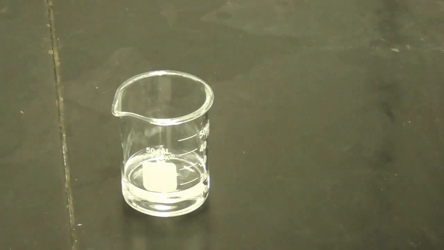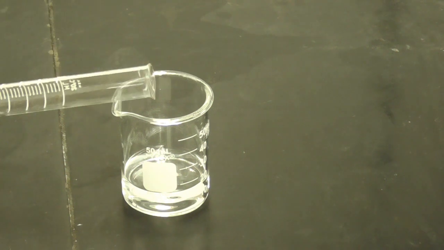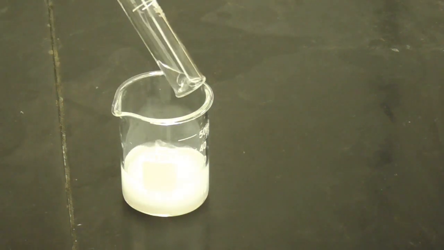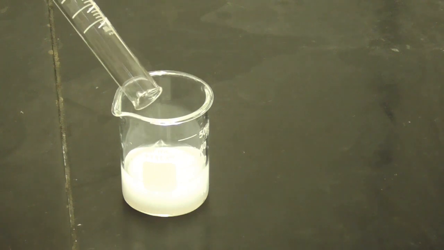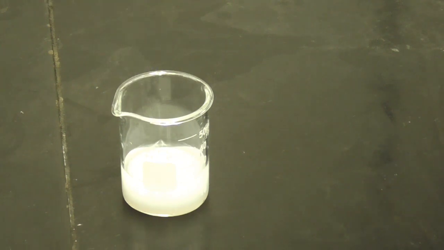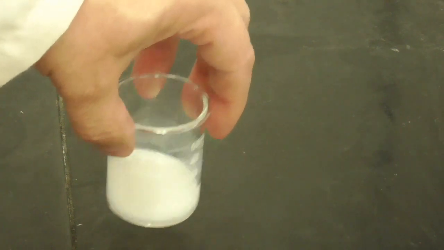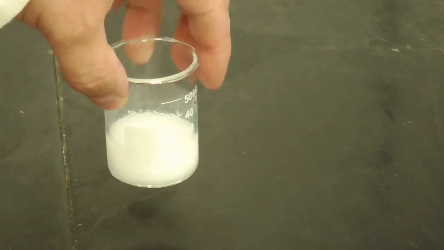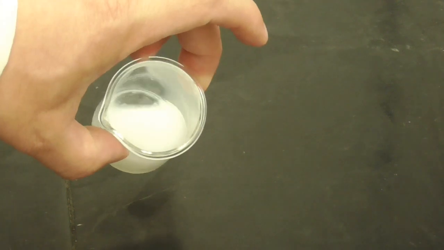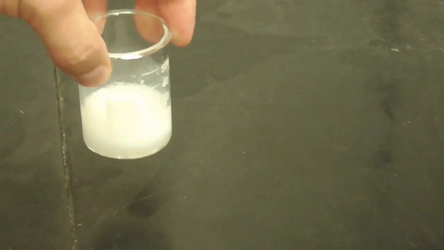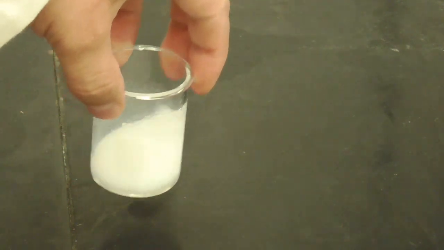I'm going to add 5 milliliters, so I'm going to add a bunch more than I added the HCl, and we're going to see what happens. Okay, so you can see the white solid came back.